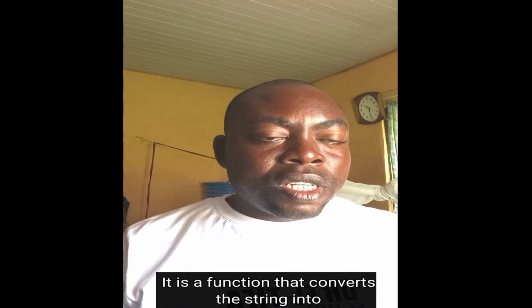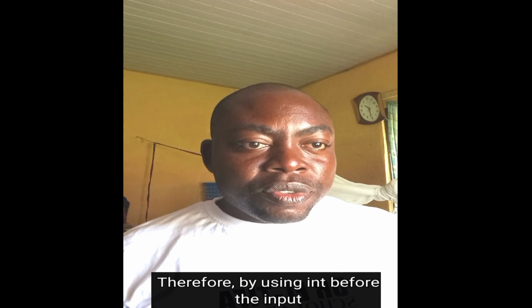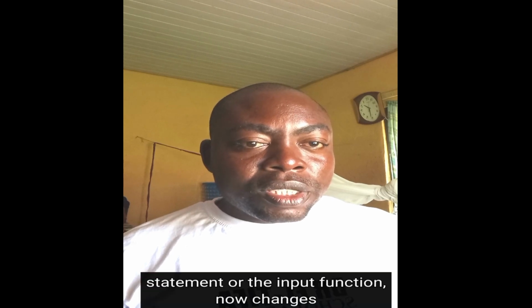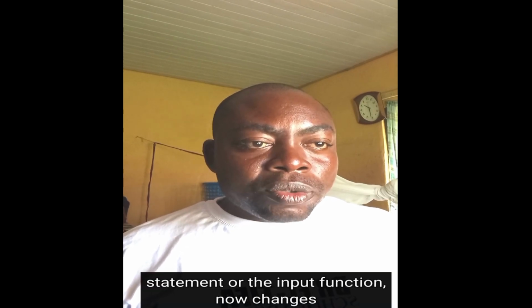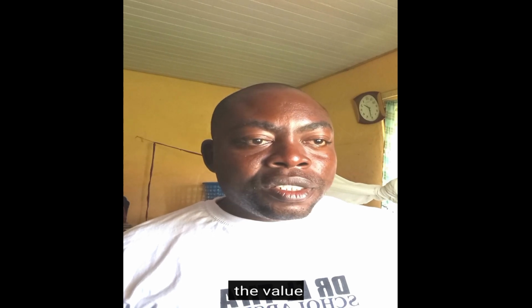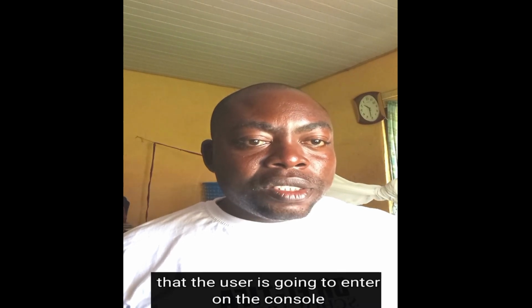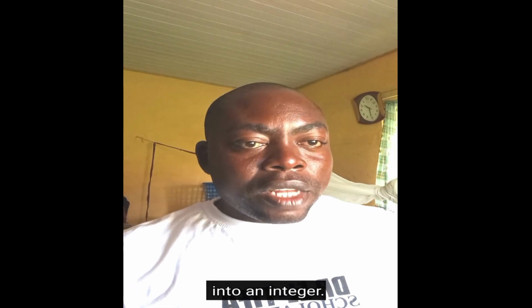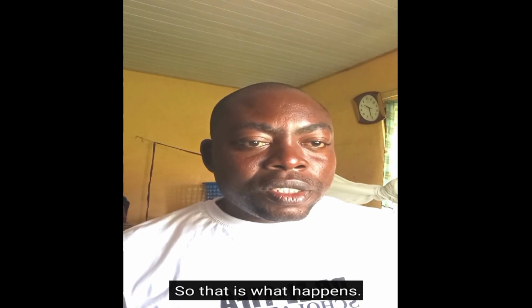It is a function that converts the string into an integer value. Therefore, by using int before the input function, it now changes the value that the user is going to enter on the console into an integer. So that is what happens.